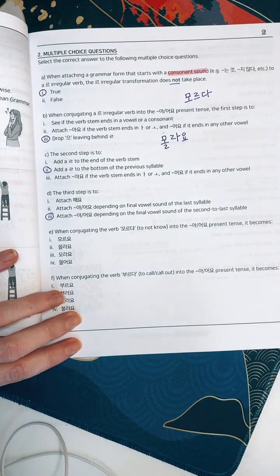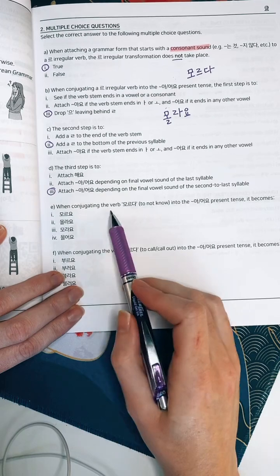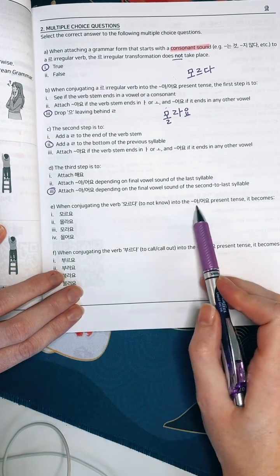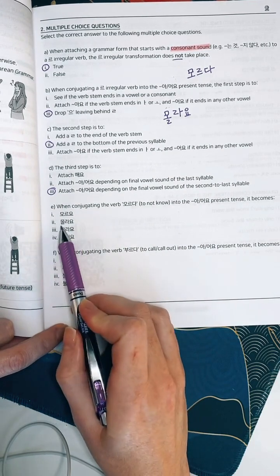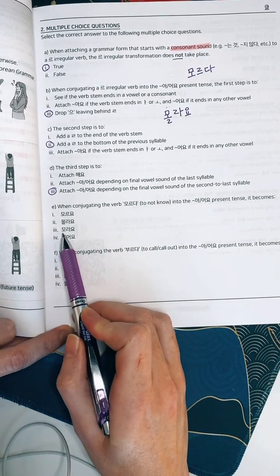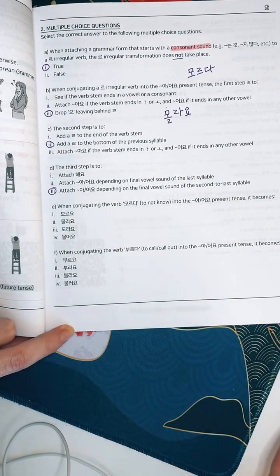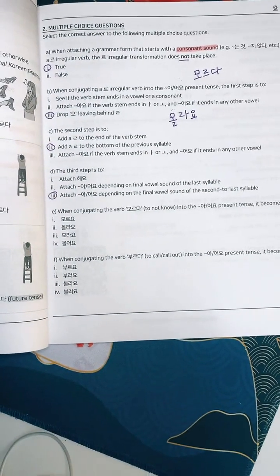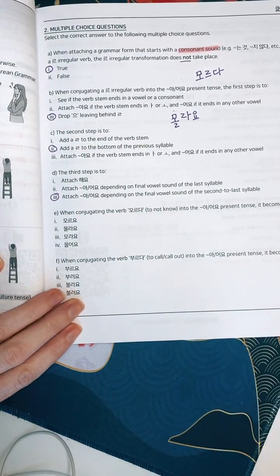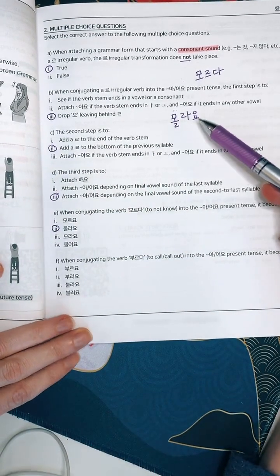So we're going to see some more examples, more verbs, but that is how 모르다 becomes 몰라요. Those 3 steps. So, E. When conjugating the verb 모르다 into the present tense, it becomes 1. 모르요, 2. 몰라요, 3. 몰아요, or 4. 몰라요. What does 모르다 become in the present tense? Yes, good job everybody. 2, correct. 몰라요. I just gave it away here.